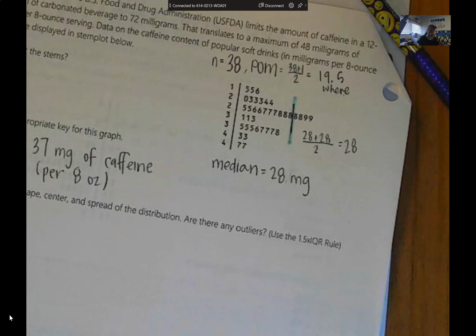So if I go back to my stem and leaf here, I'm going to count how many observations are to the left of my median. 1, 2, 3, 4, 5, 6, 7, 8, 9, 10, 11, 12, 13, 14, 15, 16, 17, 18, 19.